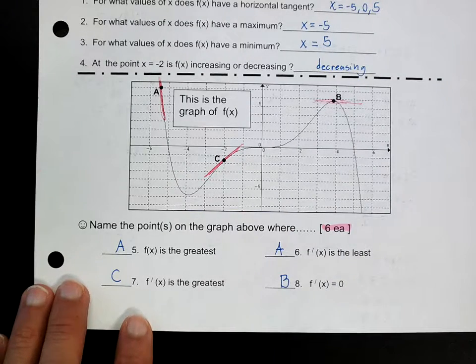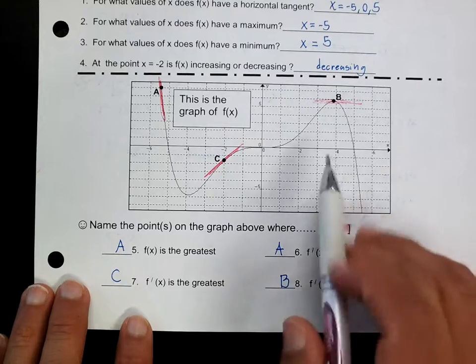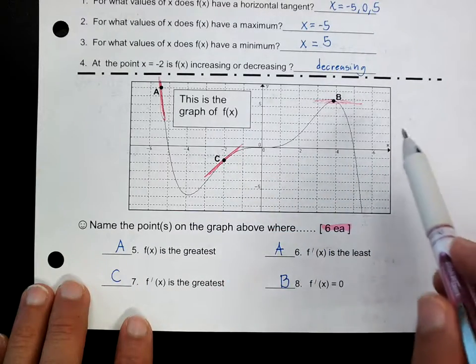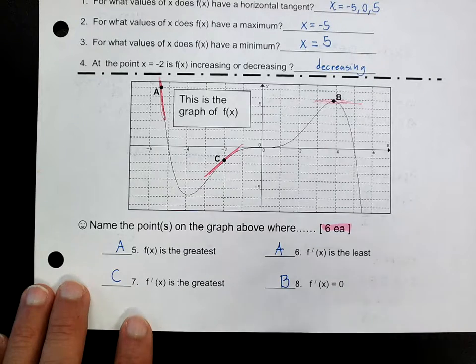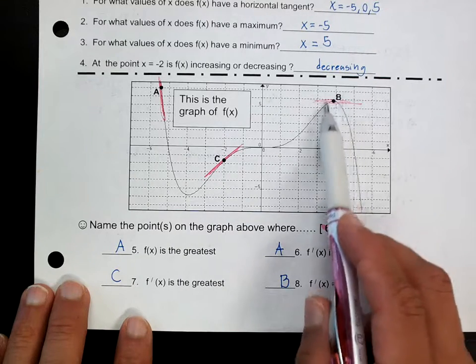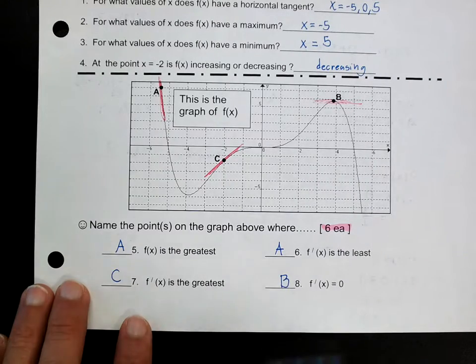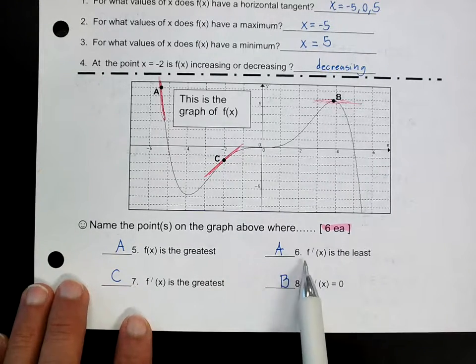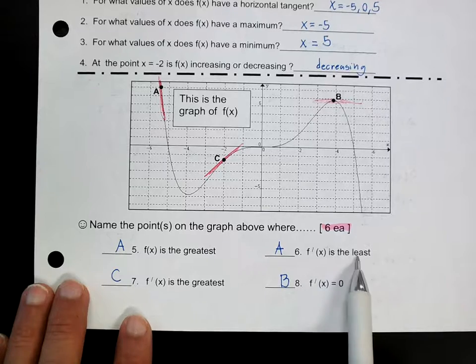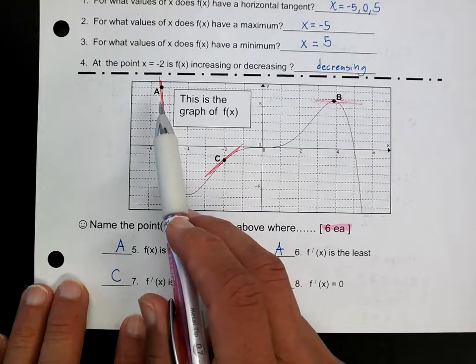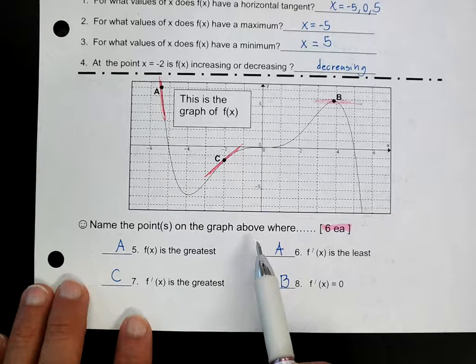Now remember, just a little side note, if you were to do the derivative graph of this, remember that this point would be located on the x-axis on the derivative function, right? Just to connect that for you. All right, where is f prime of x the least? That means the most negative slope, which in this case I already drew up here, is A, or the most negative tangent line.